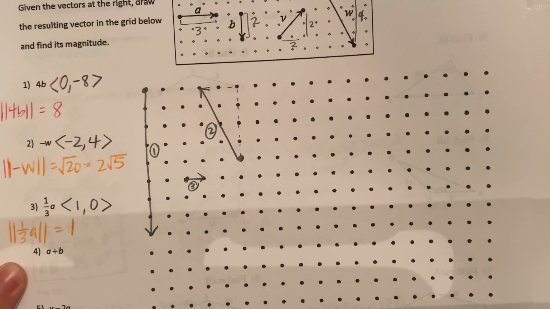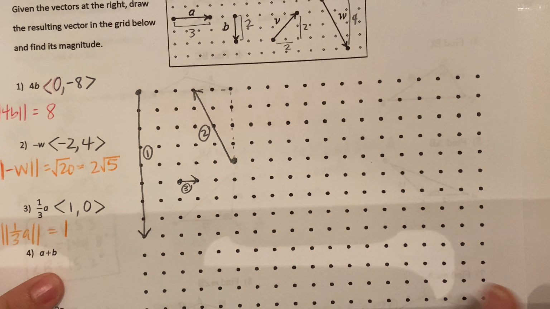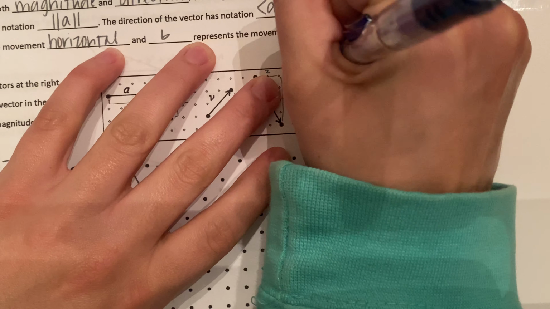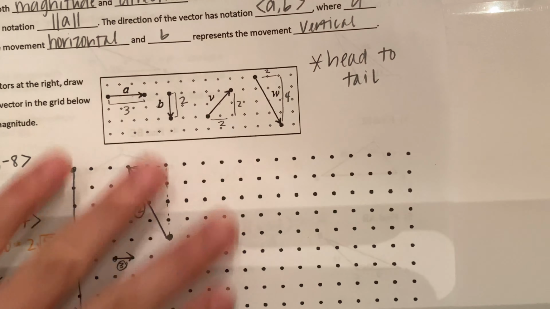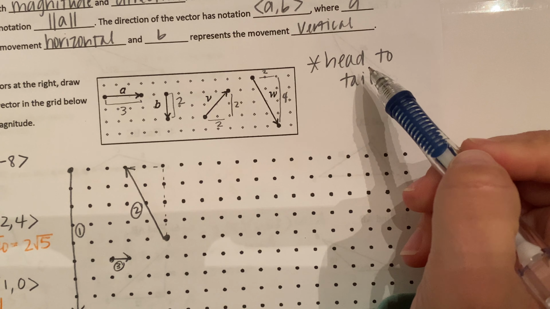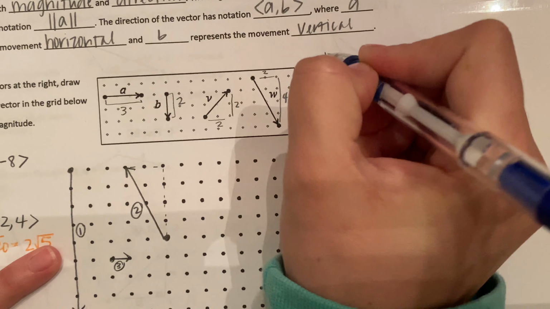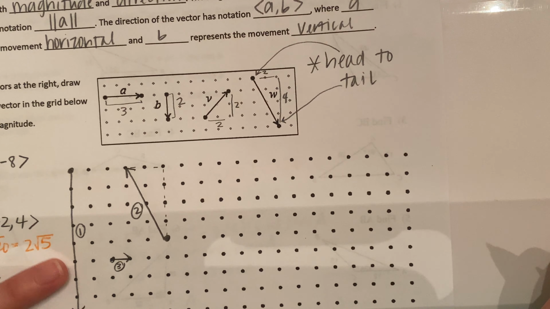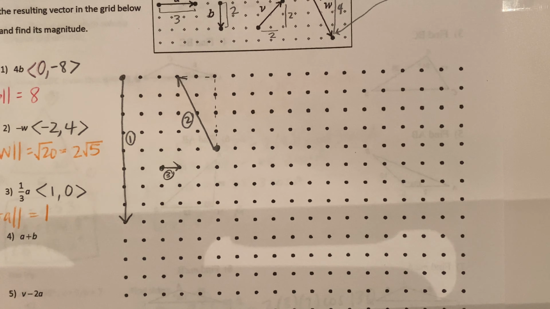Okay, now we're getting into some addition. When you are adding vectors, you have got to connect them head to tail. The head is your starting point, the tail is the arrow. Head is the point, tail is the arrow. That's how you have to connect them, and let me show you how to find the answer.